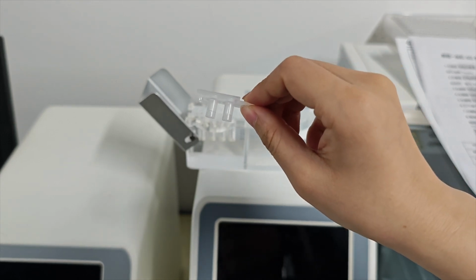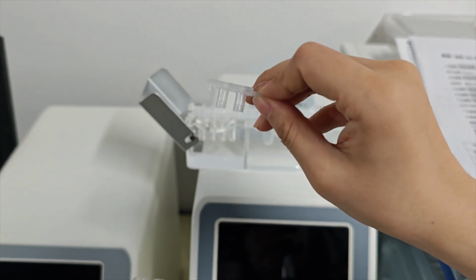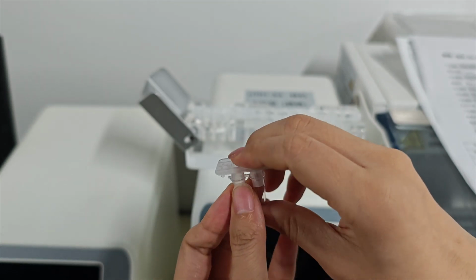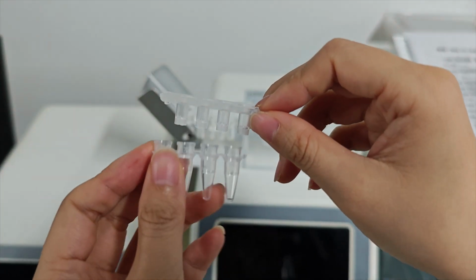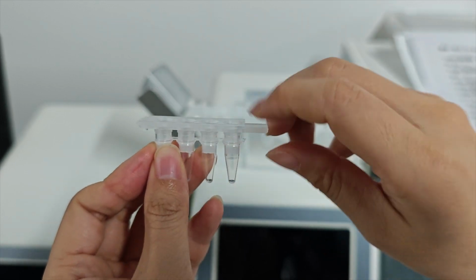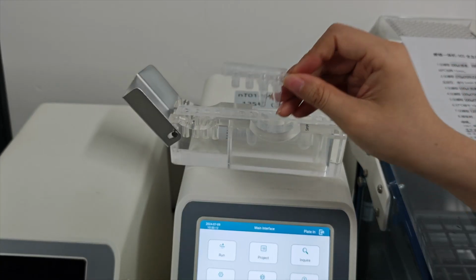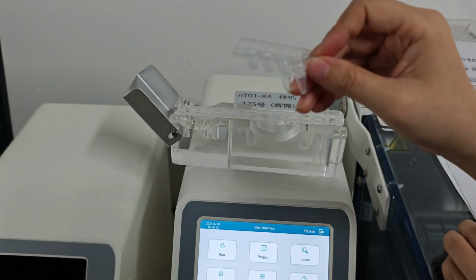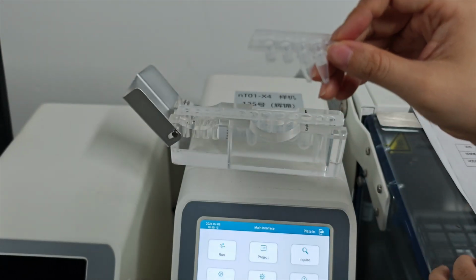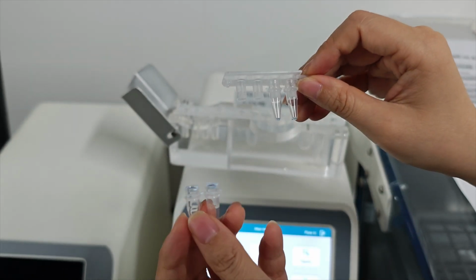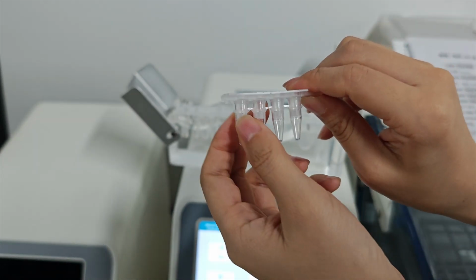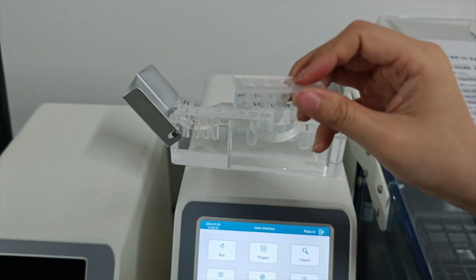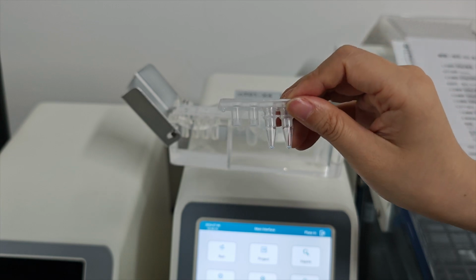If you only do 8 multiplexes, you can use 2 PCR tubes like this. If you do 16 multiplex, you can use 4 PCR tubes. If you only conduct a 2 PCR tubes experiment, where you choose a 4 wax ring connector, then you need to add 2 empty PCR tubes here to prevent the wax ring dropping in the block, causing pollution.